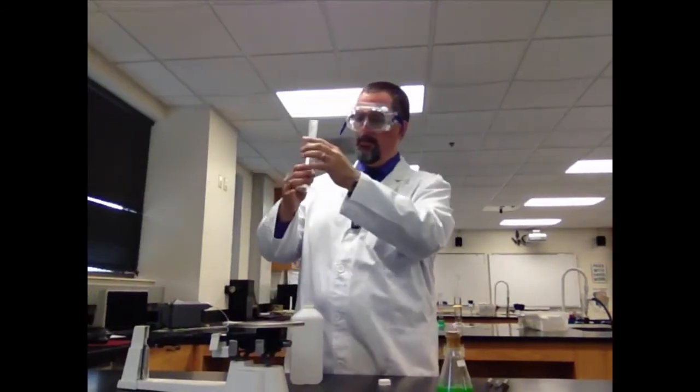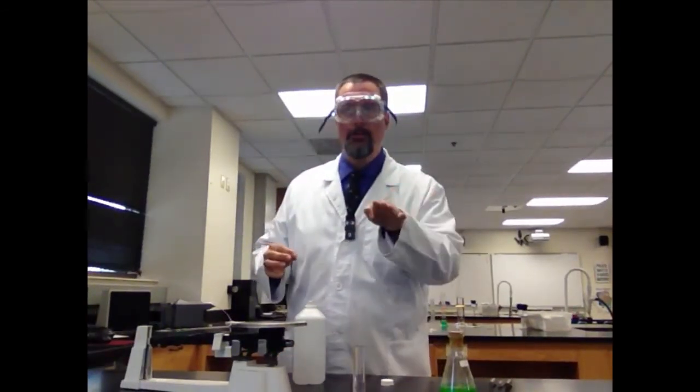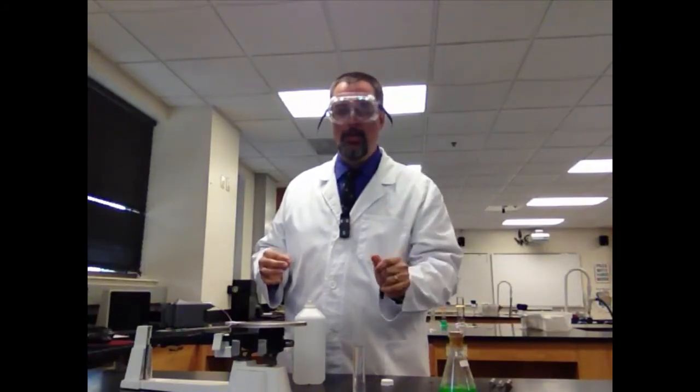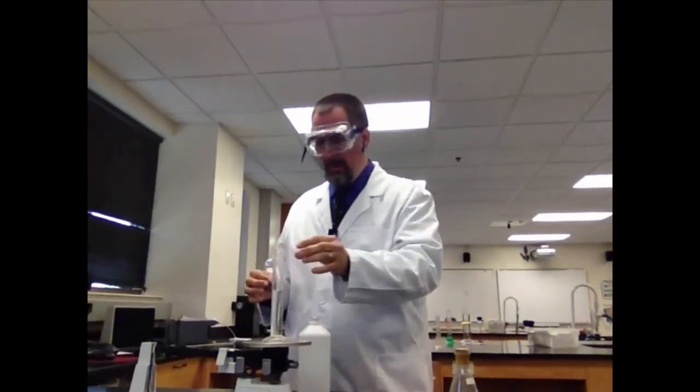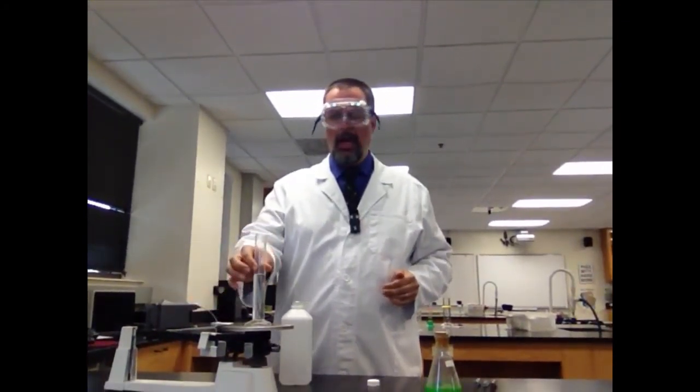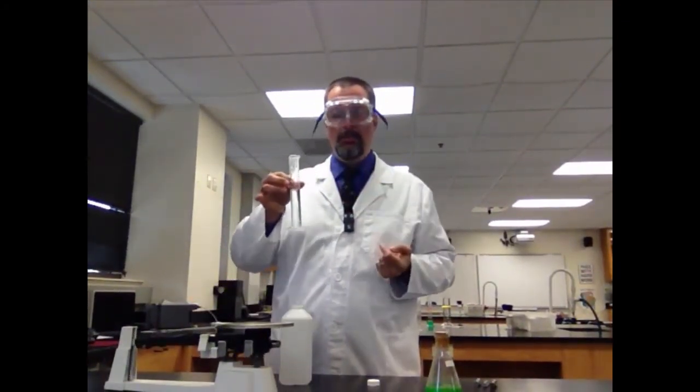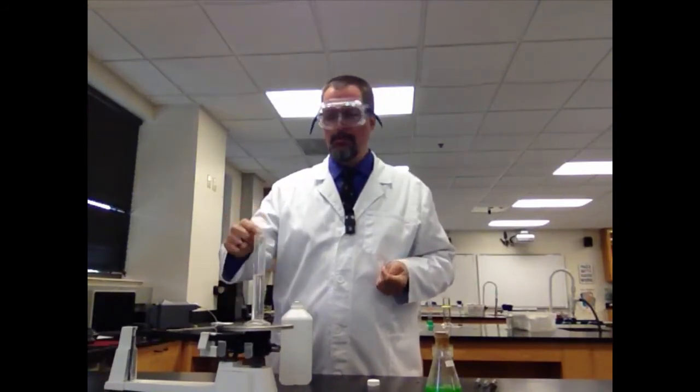You'll measure the volume. Remember to put this down on a flat surface so you can read the meniscus. Remember to use the uncertainty. Then you'll put it back on the balance, and you'll measure it again. So you had the mass of the empty cylinder. Now you have the mass of the cylinder with the liquid in it. Take the difference between those two, and that's the mass of just the liquid by itself.